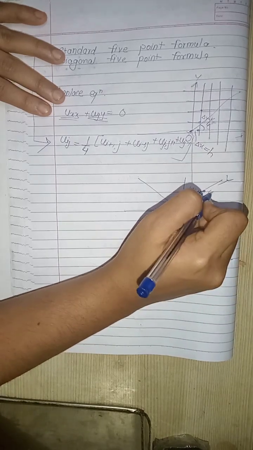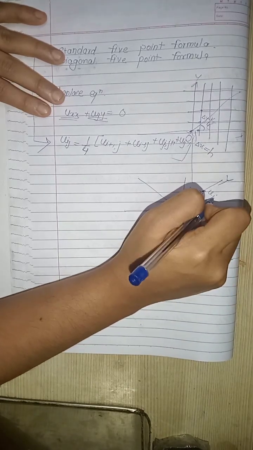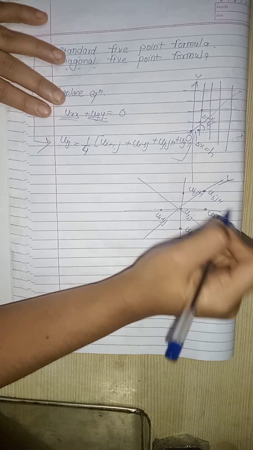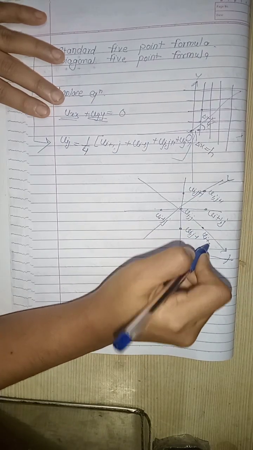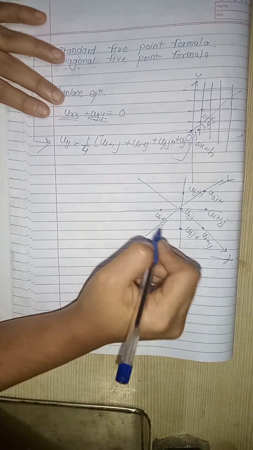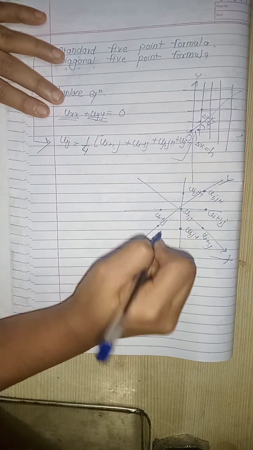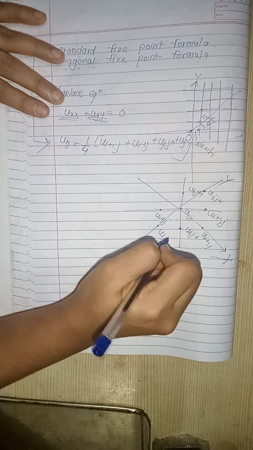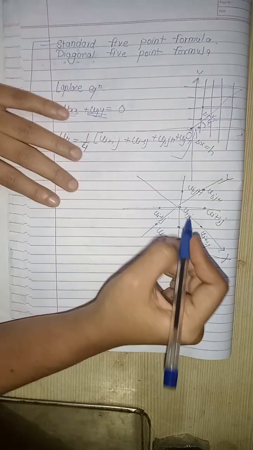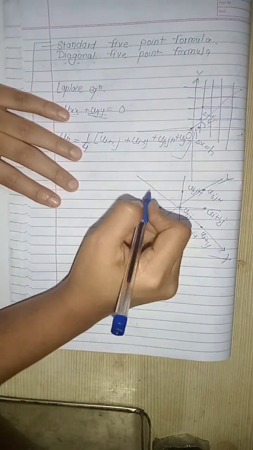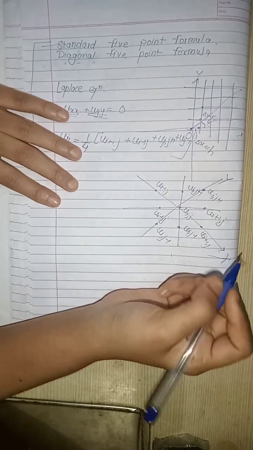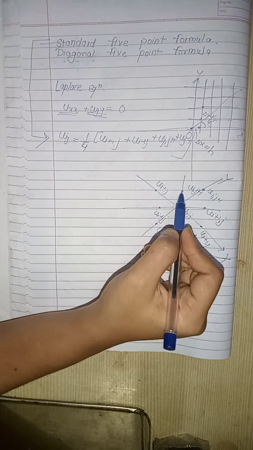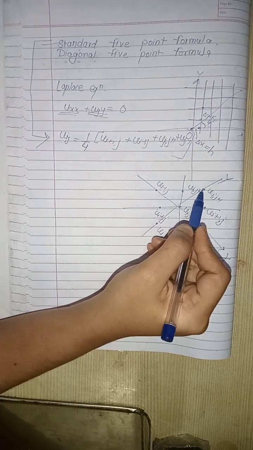Similarly, the points will move accordingly. This was the point on the y-axis, which was ui,j+1. This will be the point ui+1,j. Now this will be a new point, ui,j-1. Now this will move towards this, which is ui-1,j. This was the original point, and now it has shifted over here.